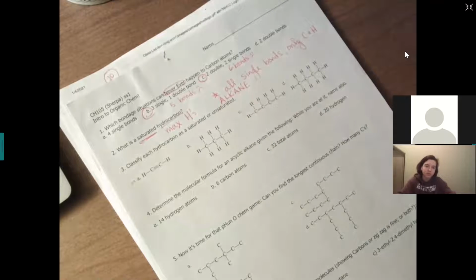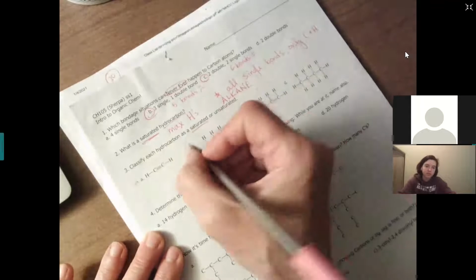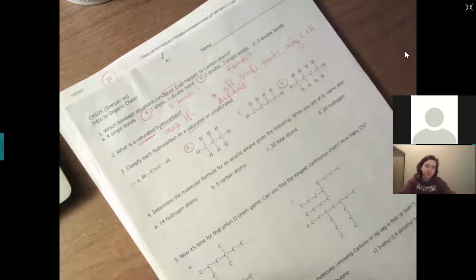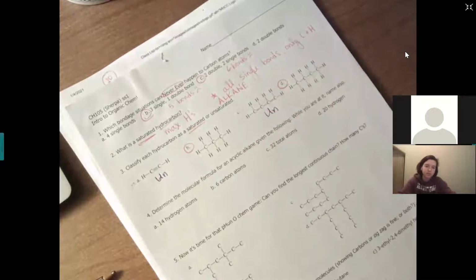All right, with that, if saturated means an alkane, saturated is B and D, and A and C are unsaturated. If you have a double or triple bond, you're unsaturated. It's really that simple visually.